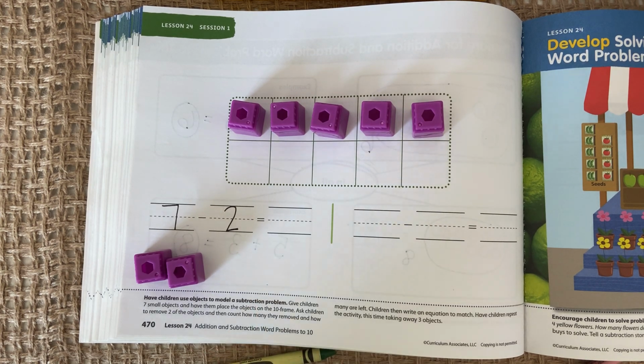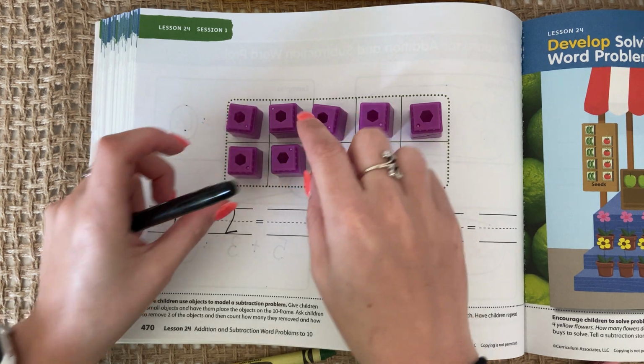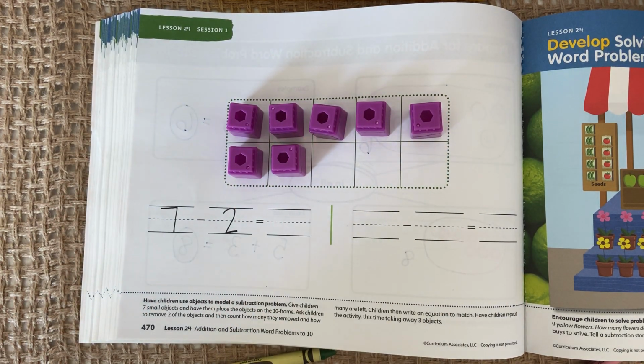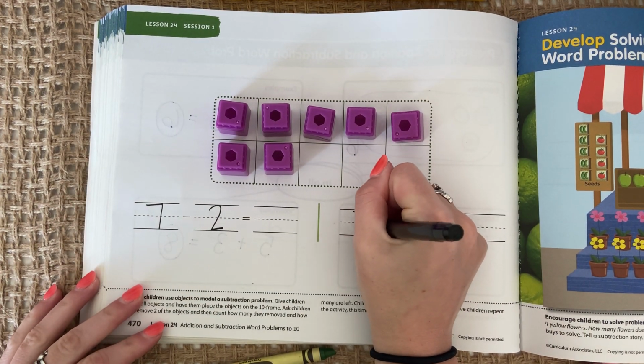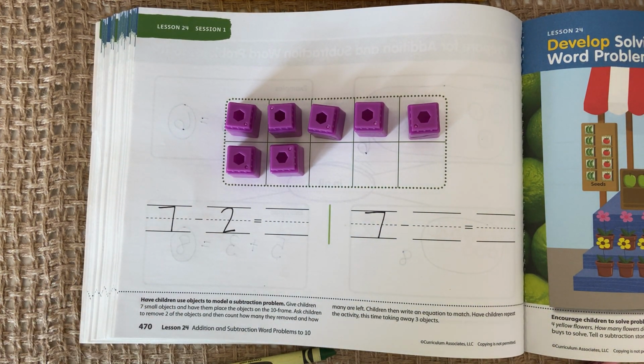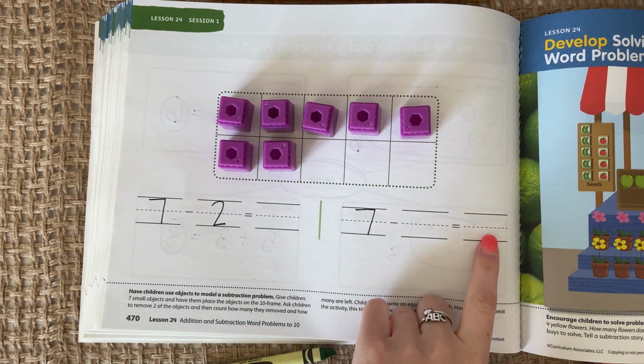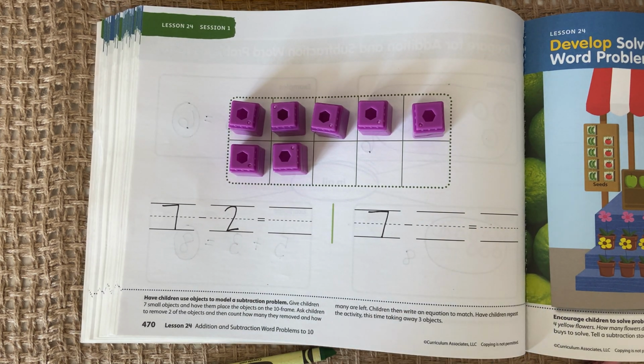Okay, now that you finished this one, we're going to do another one over here. So put all 7 of them back. 1, 2, 3, 4, 5, 6, 7. We're starting with 7 again. Okay, this time I would like for you to take away 3. Take away 3. So you're going to put your 3 right here. Find out how many are left. I want you to do that one all by yourself. Okay? Once you're finished with this page, you are all done with your math for today. Nice job, friends. I'll see you later.